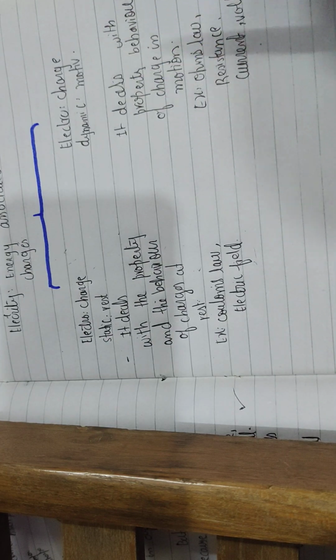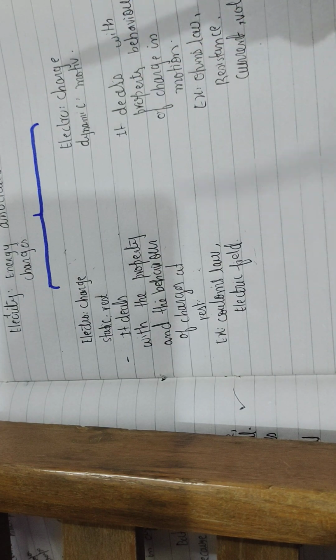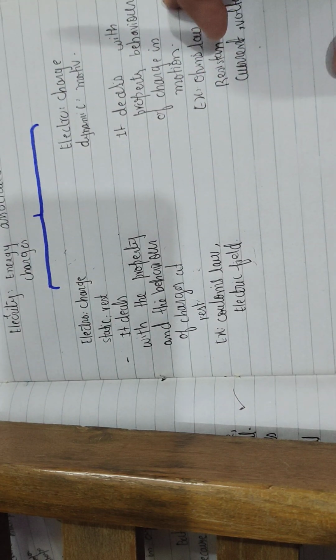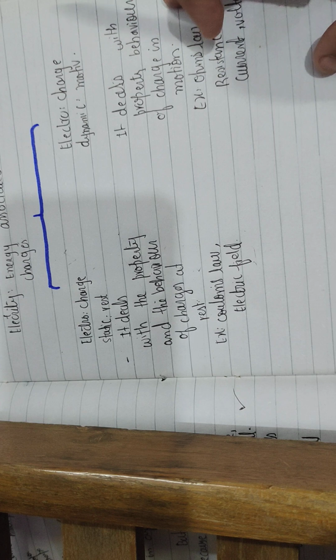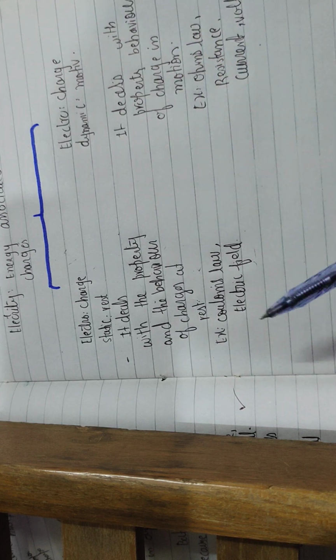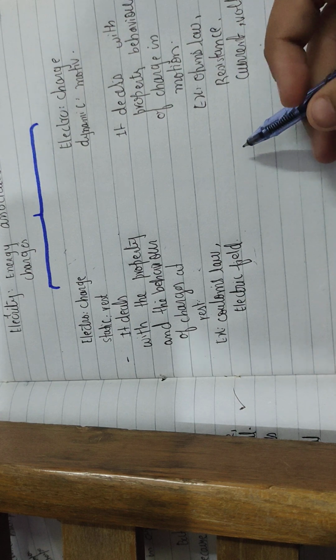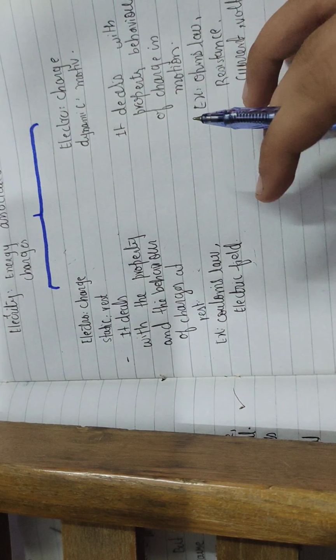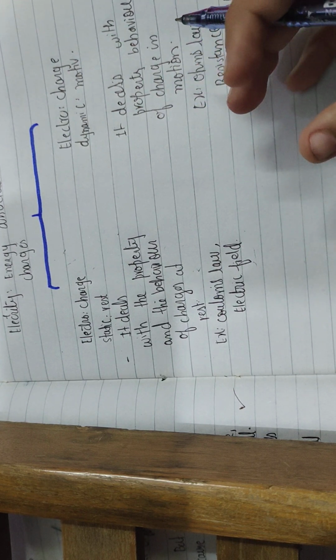Now we'll move towards the basic introduction of physics, meaning the basic things that make up physics. First we're going to see the atom. As we know, our universe is made up of matter. Matter is something that occupies space and has mass.